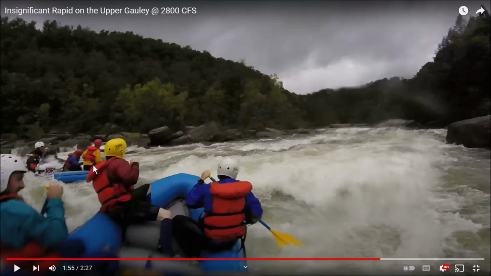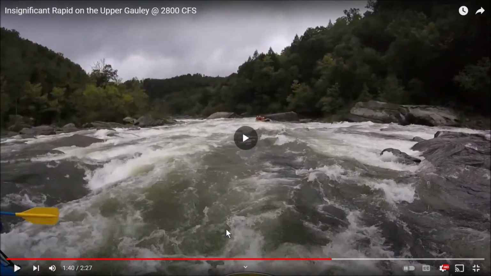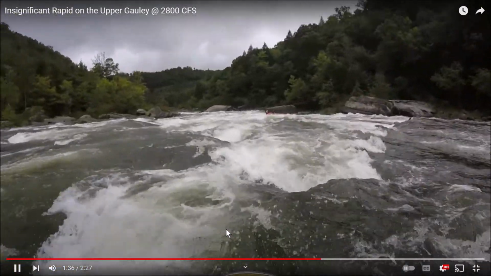Look at that. That boat's just crushing it. They're way over there. But he's still back paddling away from some unnecessary hazard in the middle of the river. But anyway, so yeah. So he back paddles there and he hits the bumper rock. So let's watch this whole thing again.